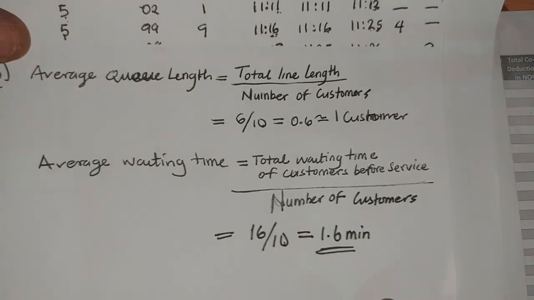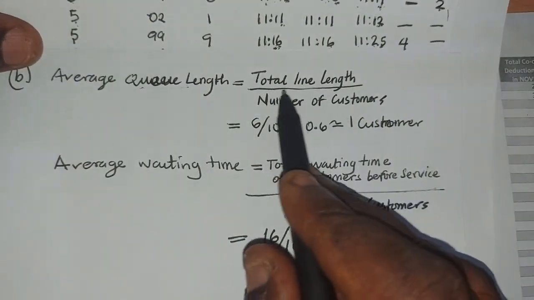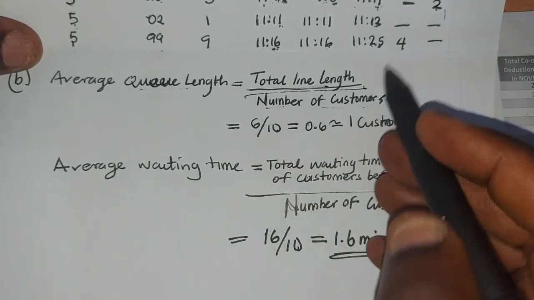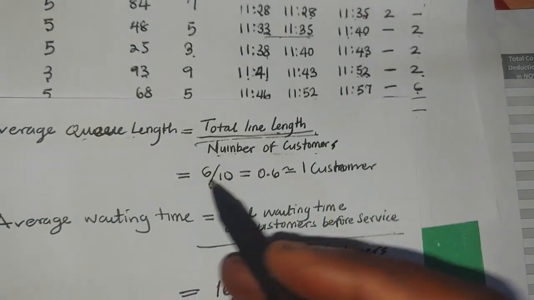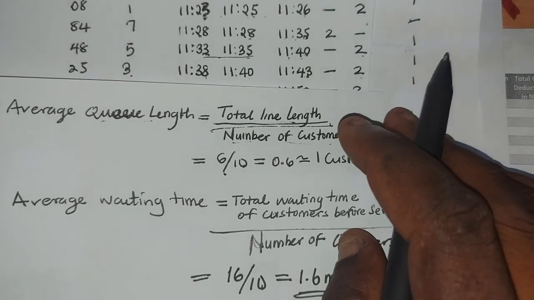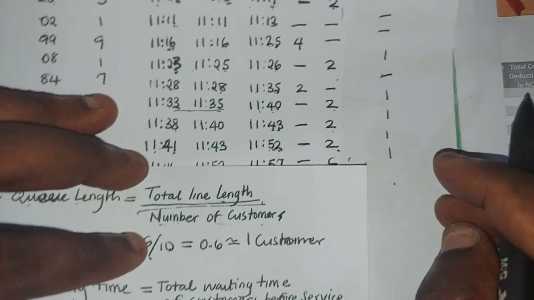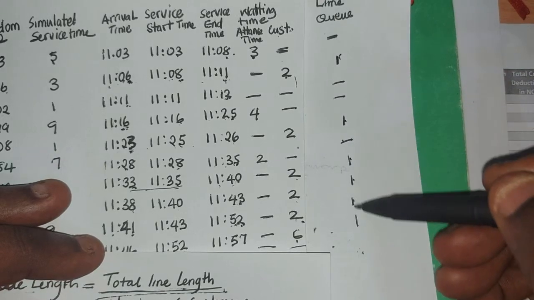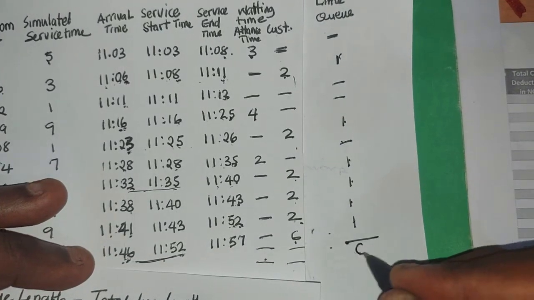All right. The average queue length is total line length divided by number of customers, and that will give us 6. So when you add 1 plus 1 plus 1 plus 1 plus 1 plus 1, this will give you 6.